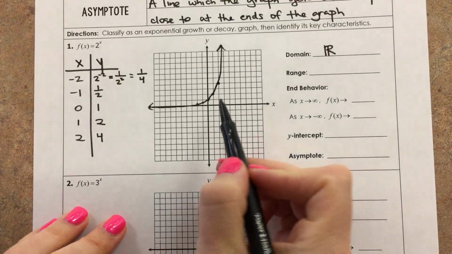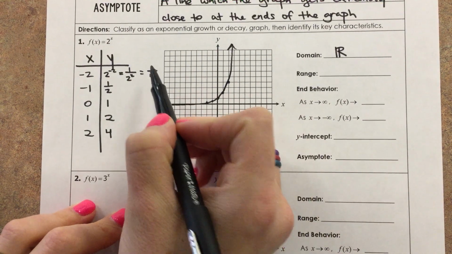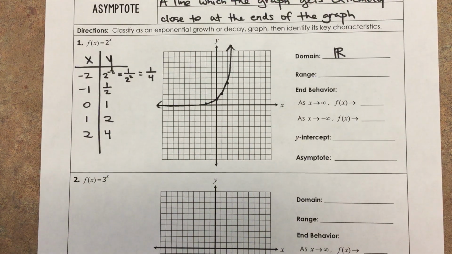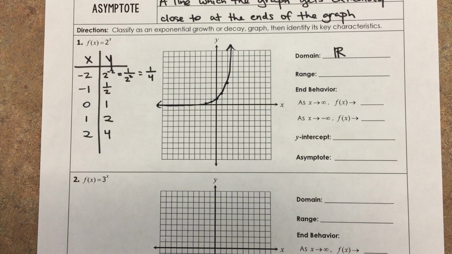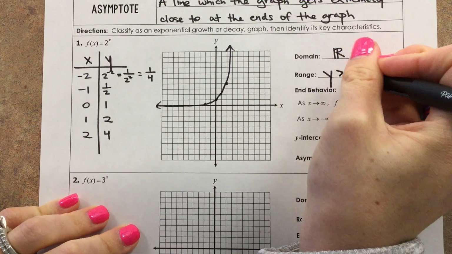The range, I told you, this is kind of like a cutoff point here. No matter how far you go this way, if you keep cutting numbers in half, they're just going to get closer and closer and closer to zero. They're never actually going to be negative. Because if you keep cutting something in half, it's not going to mysteriously become negative. It's just going to get smaller. So our range is only values that are greater than zero.